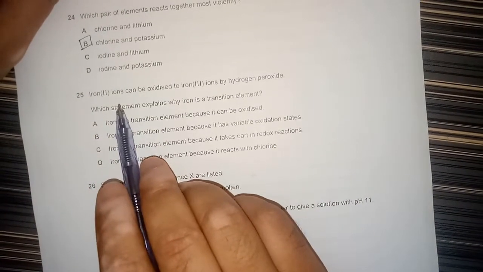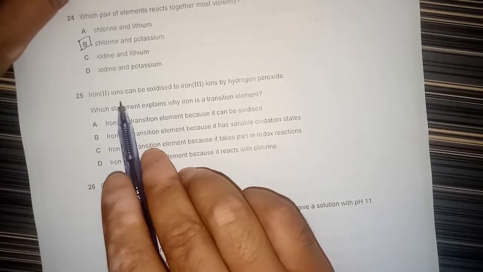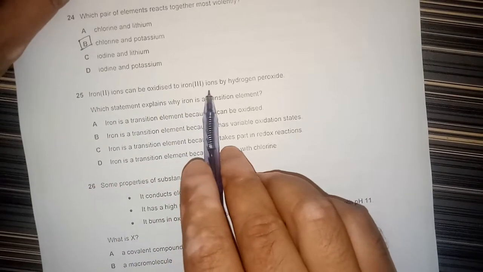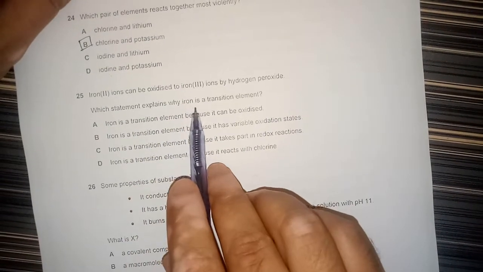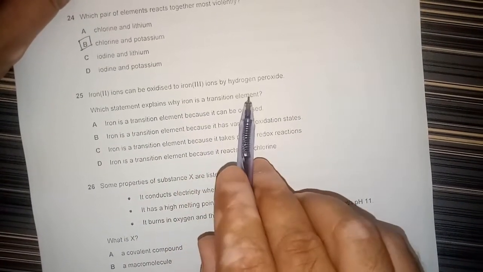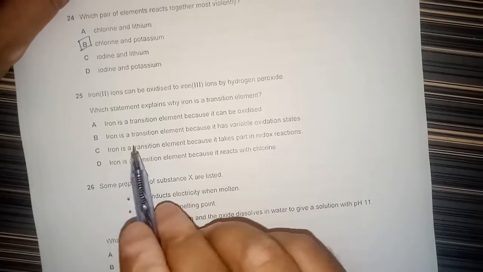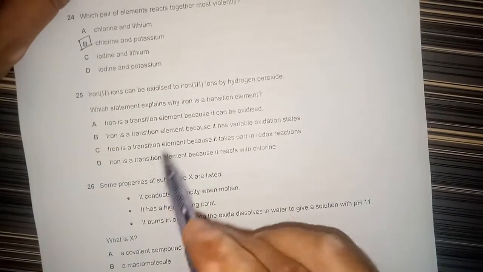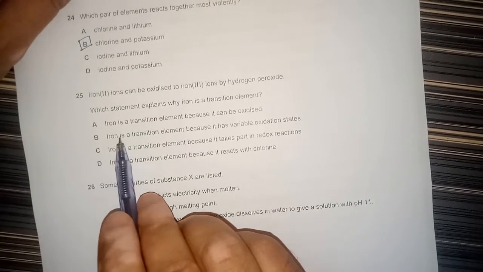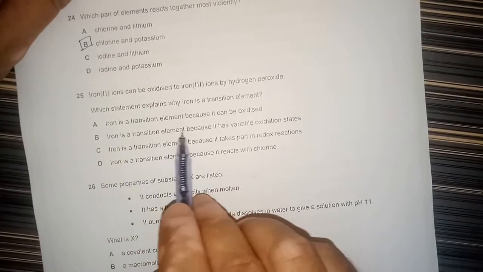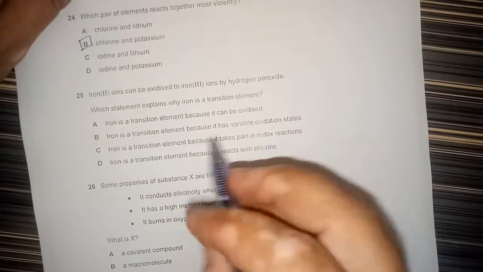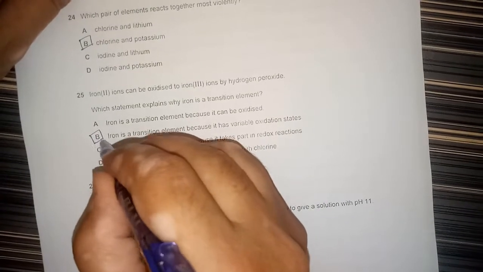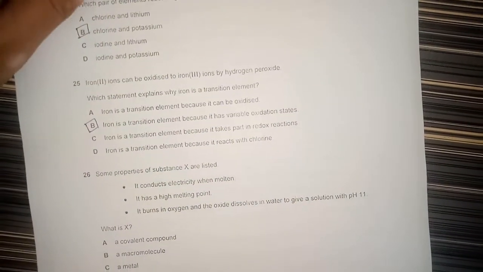For question number 25, iron 2 ions can be oxidized to iron 3 ions by hydrogen peroxide. Which statement explains why iron is a transition element? So we have to choose the property that is true for the transition metals, and this is B. Iron is a transition element because it has variable oxidation state. So this is the chemical property of any transition metal.